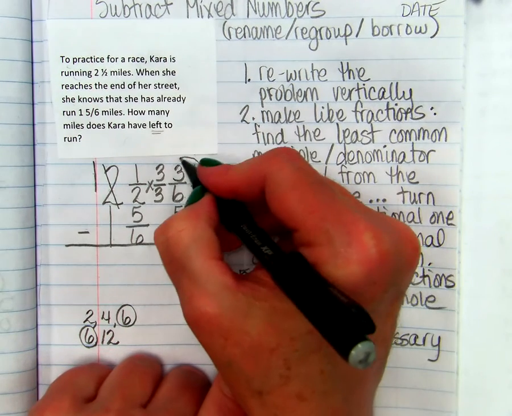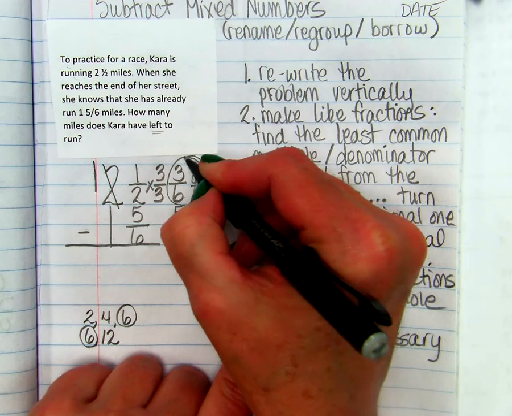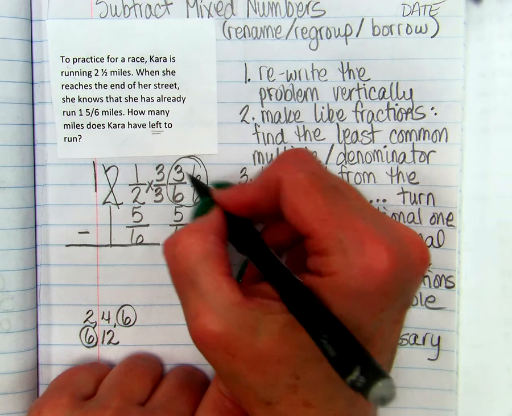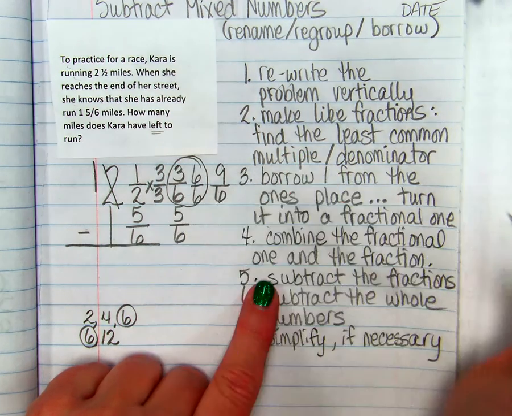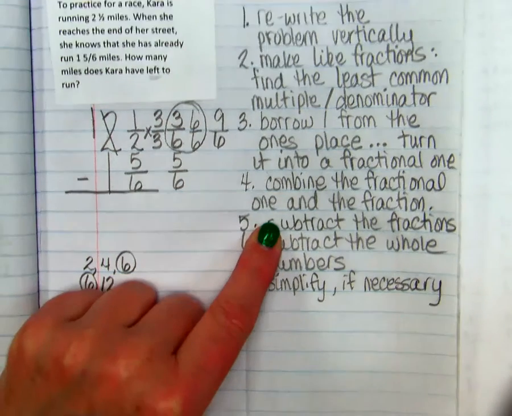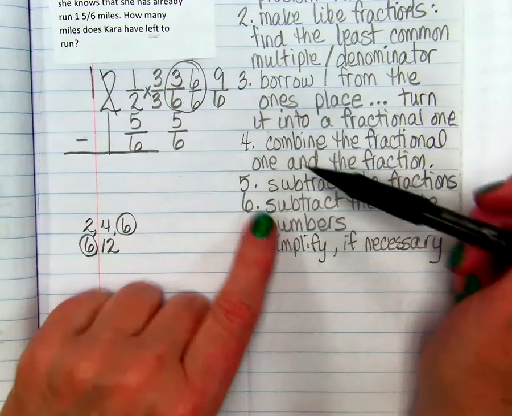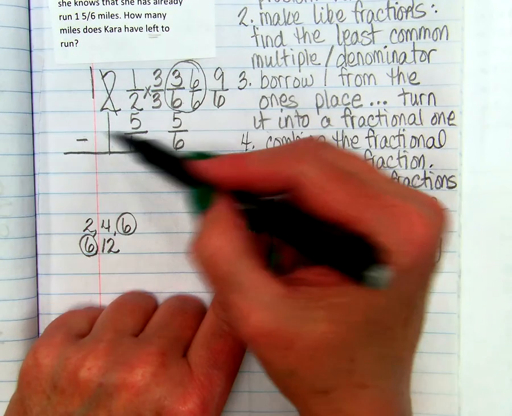Let's put a circle around that so we know that we're combining those two. Combine them. What is 3/6 and 6/6? 9/6. Absolutely correct. Move that up so you can see that. So now we subtract our fractions. Now we have 9/6 minus 5/6.